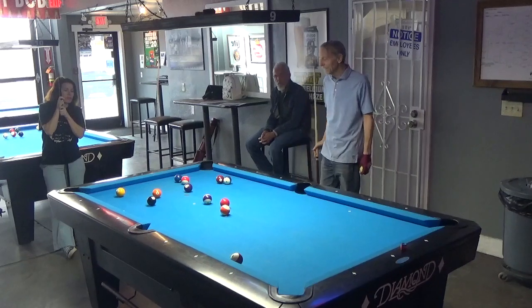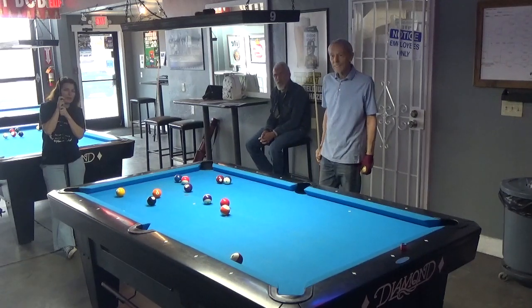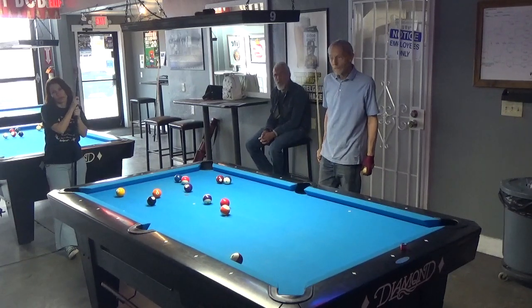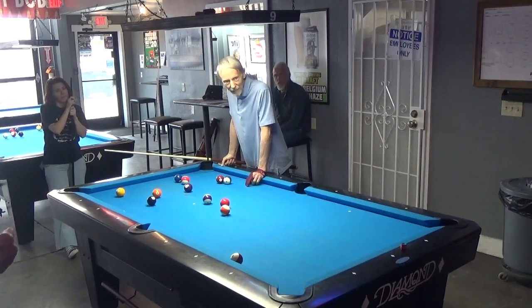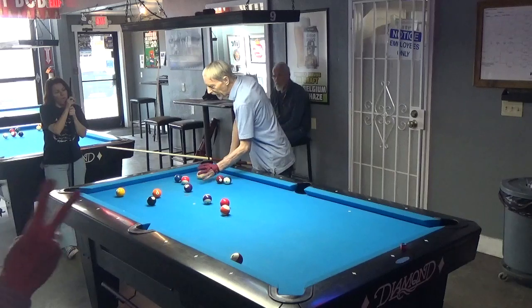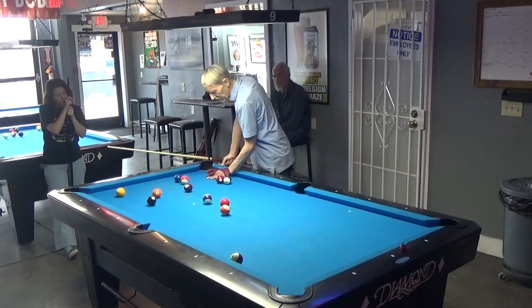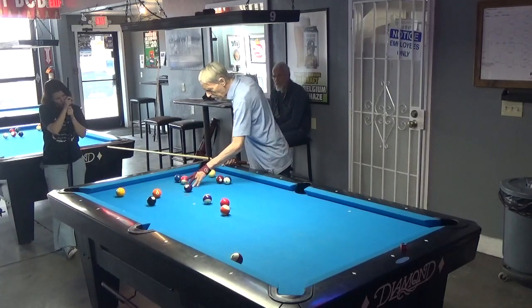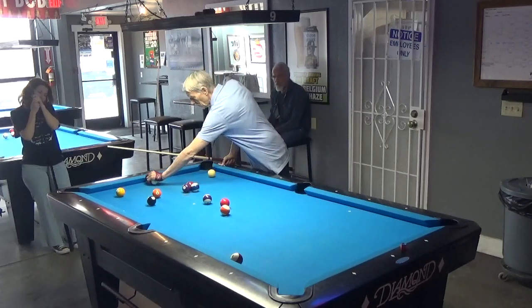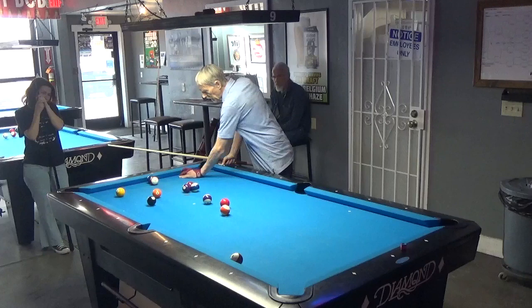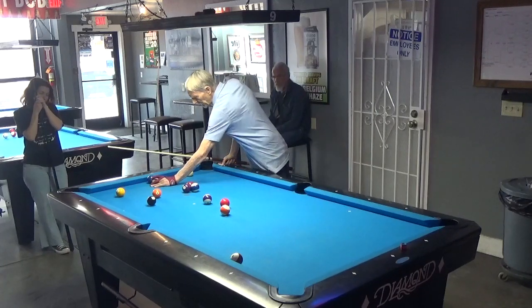Isn't there another safety though that you call, where you can make the ball and not have to shoot again? Well, that's another thing you can do. That's just a safety, but you make your ball. Here's another case.